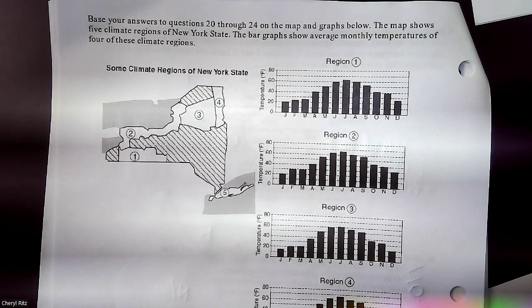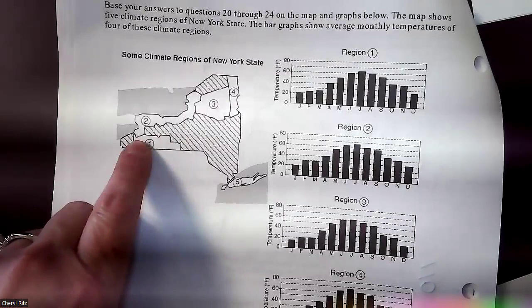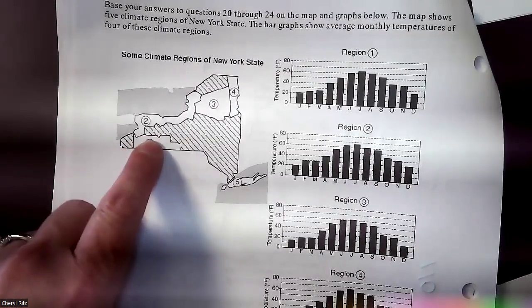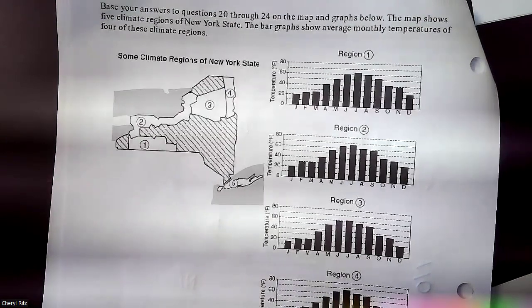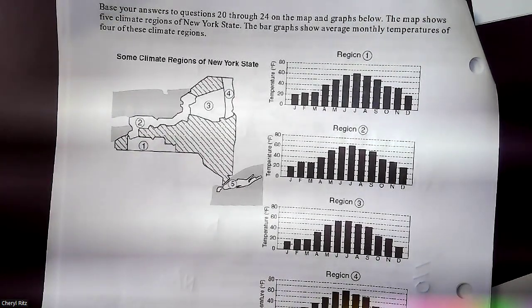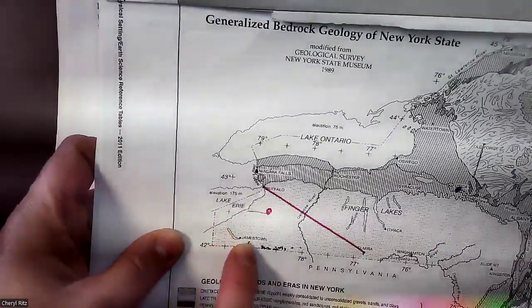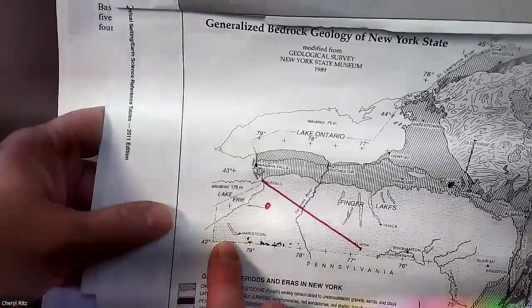Number 1 is along the Pennsylvania border, not really near any huge bodies of water, but if you check your reference table, you should notice that that area does include Chautauqua Lake. So it does have a little bit of water there.